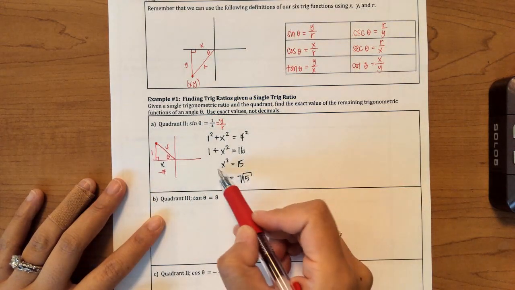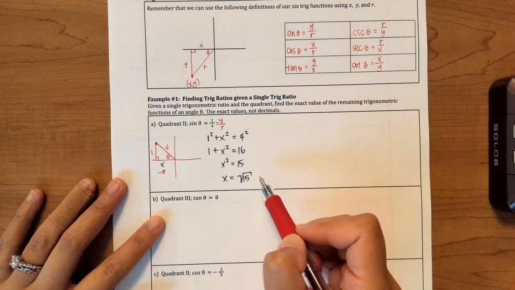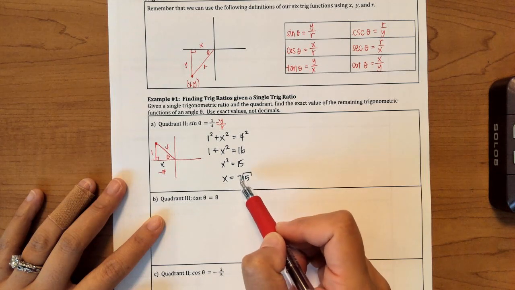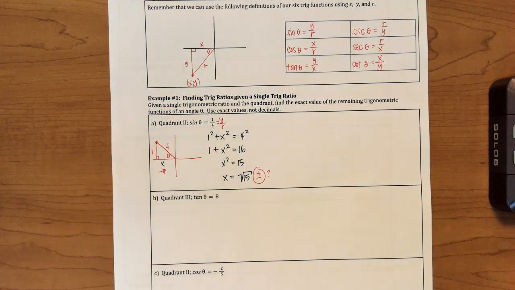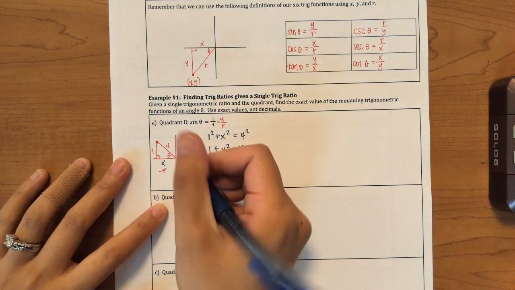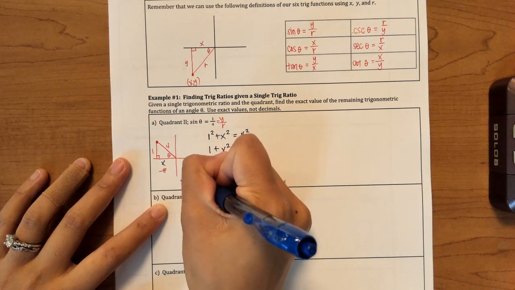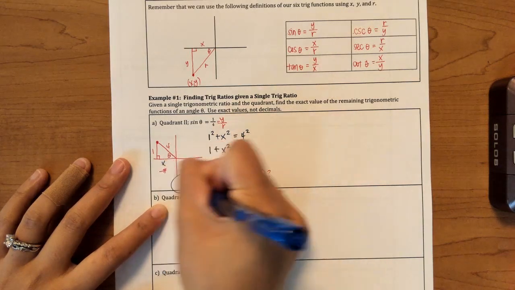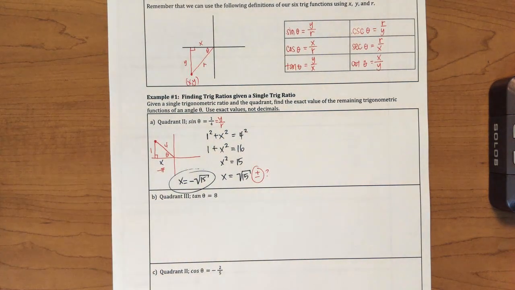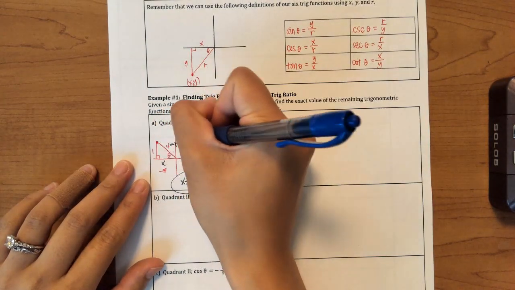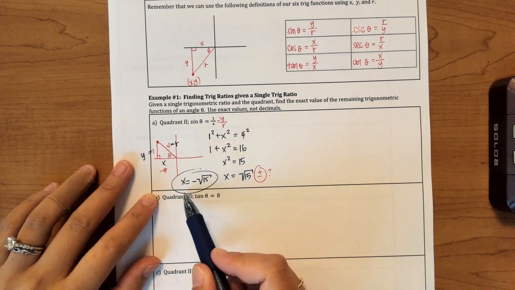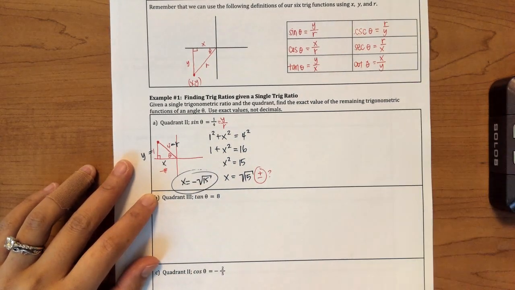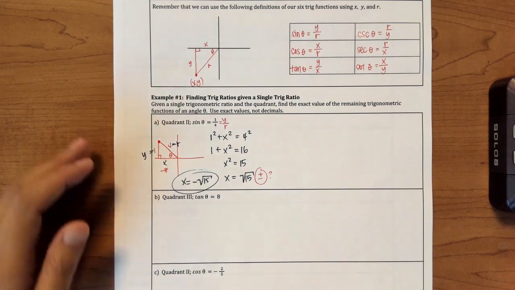And we know that when we square root both sides in Algebra 2, we really emphasize having a plus or minus, right? And so you need to now identify which one it is. Well, we know now that x is going to be negative square root 15. 4 is equal to r, and 1 is equal to y.